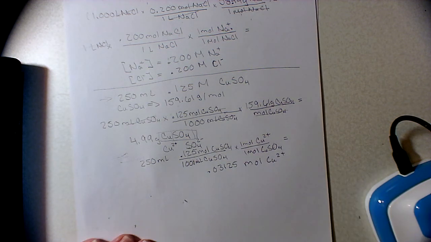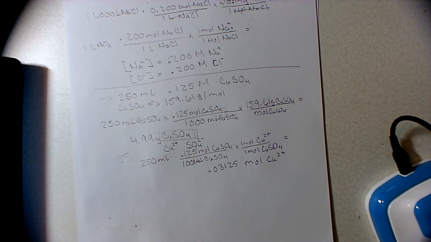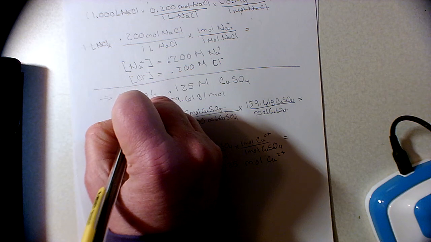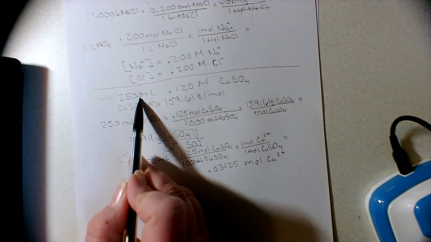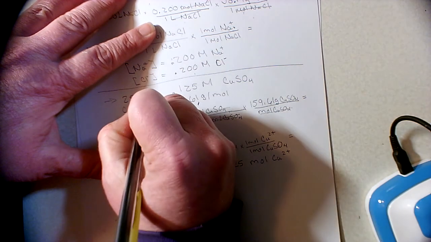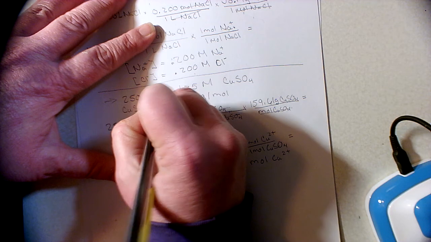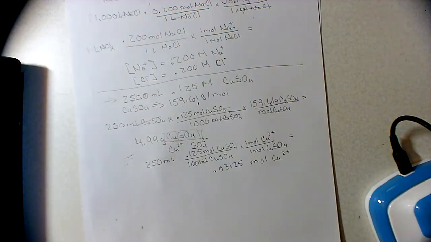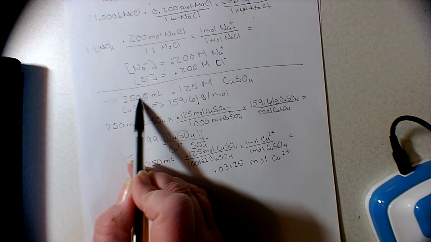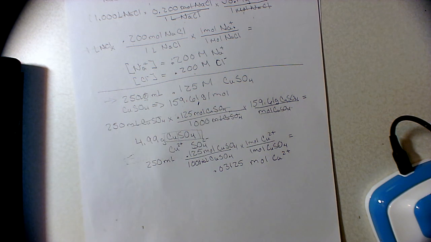Now let's take a look at sig figs. This question gave me 250.0, so it was actually written like this. I have a 0 trailing after the decimal, and what that's conveying is that I'm confident up to this decimal place. So I have 4 sig figs.